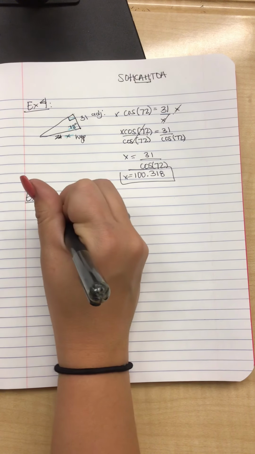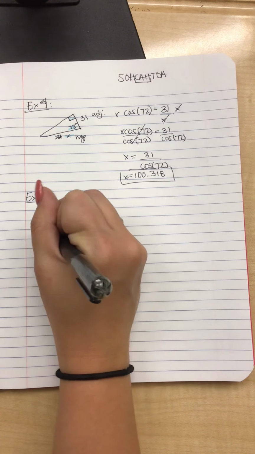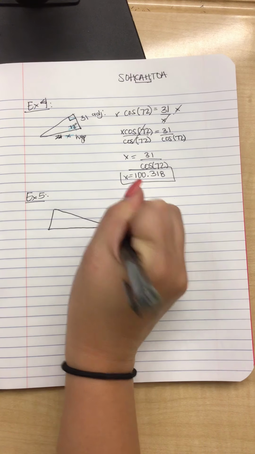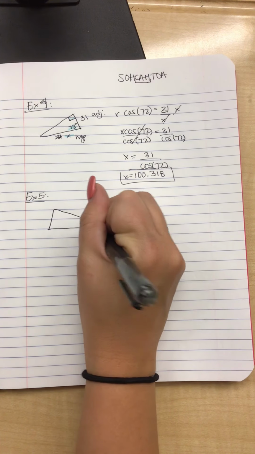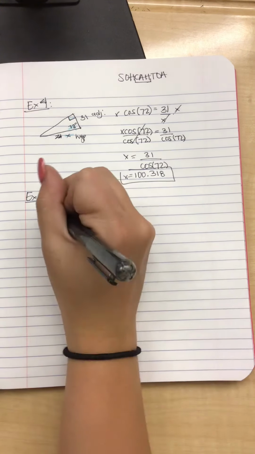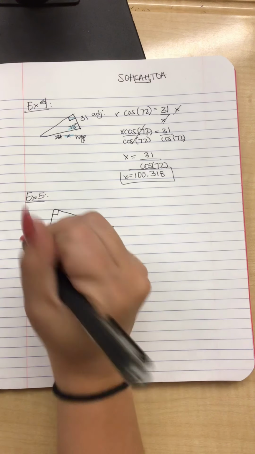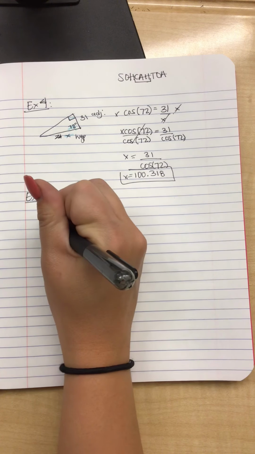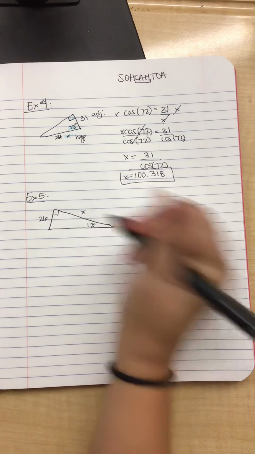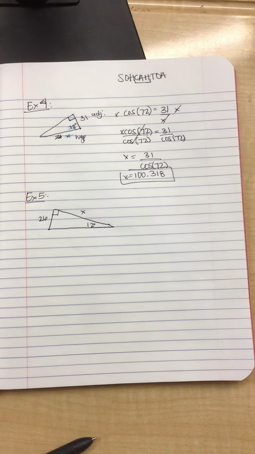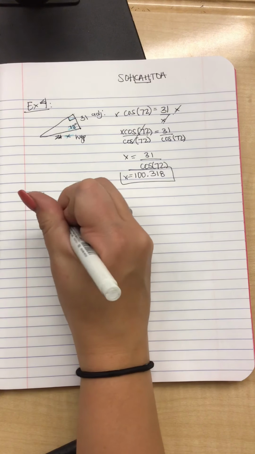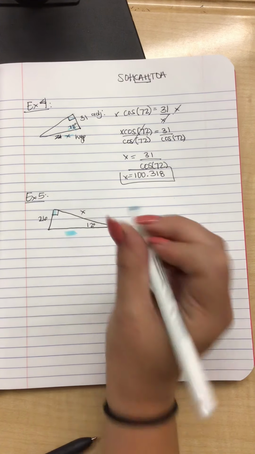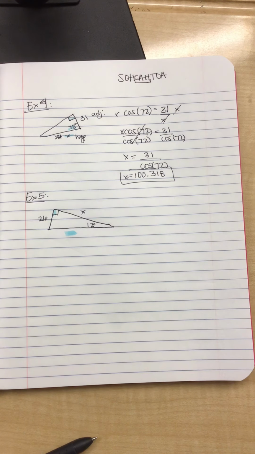Let's do the next one. So this one, we go across from our right angle, and that's our hypotenuse.